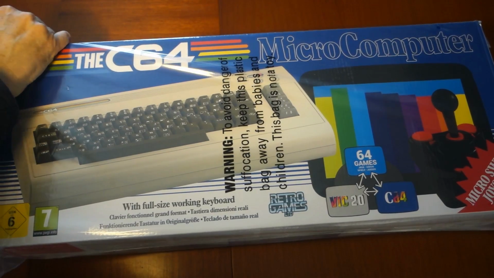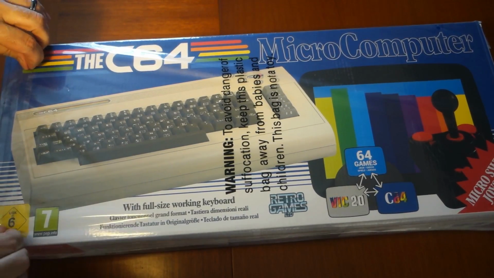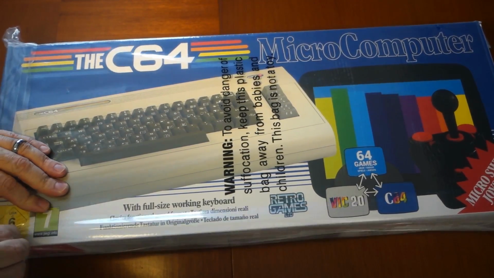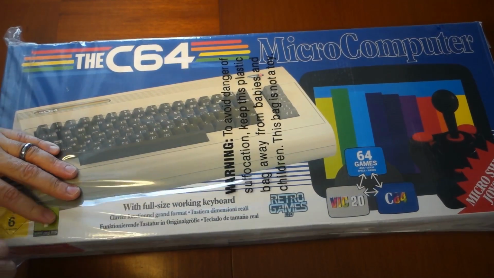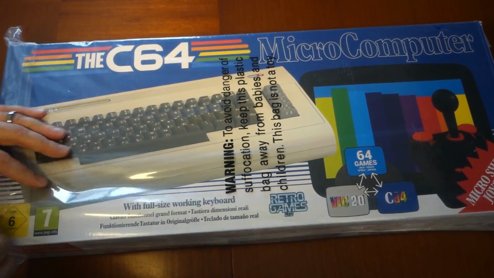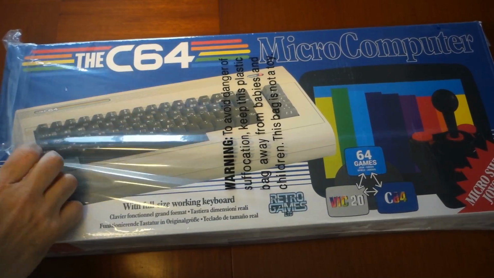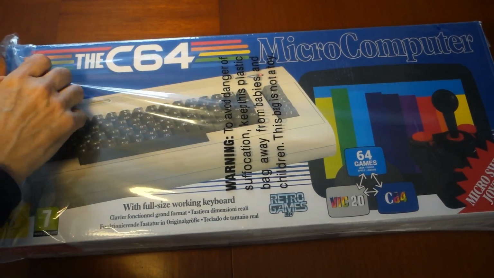You would think this new release of the system with the full-size keyboard would eclipse the Mini version in absolutely every way, and it nearly does, but there is one thing about the Mini that I actually still prefer over this version. Stick around to find out what that is.